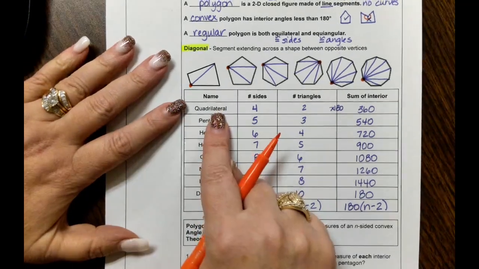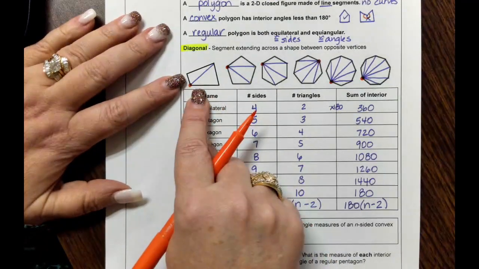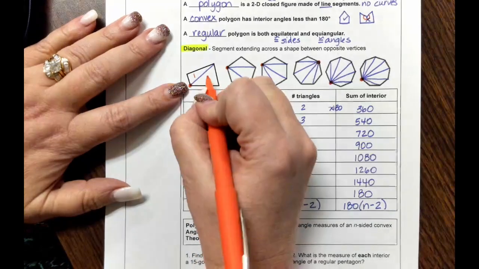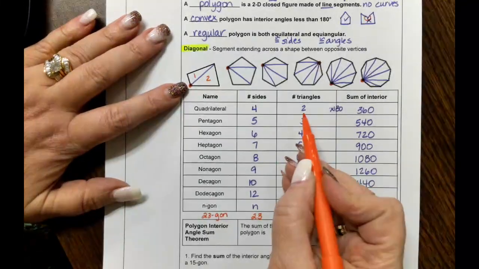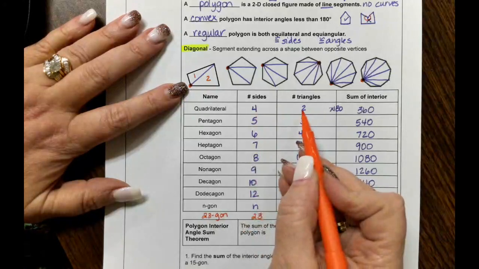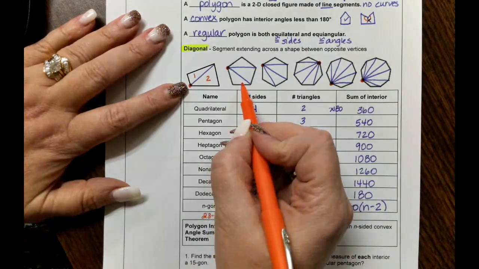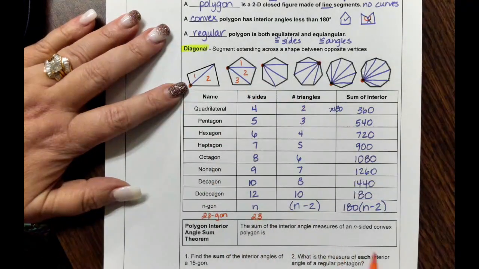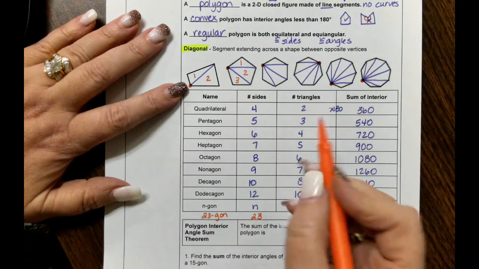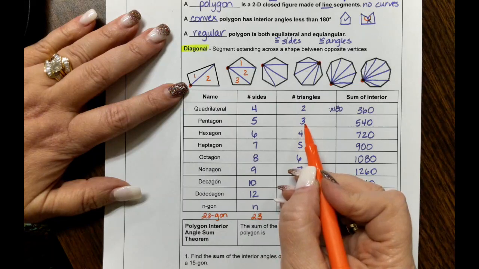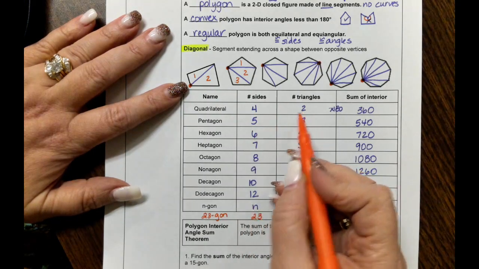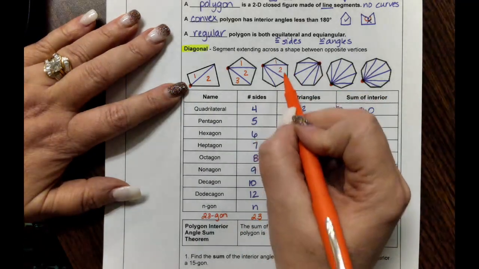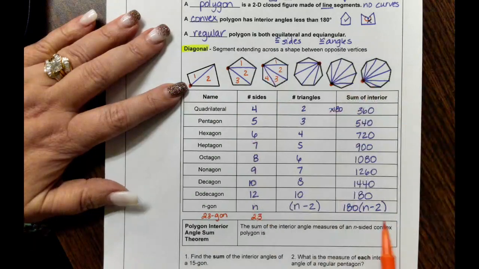Now if I go back to my quadrilateral, here's my quadrilateral right here. It has 4 sides, and I draw in my diagonal. I notice that I have 1 triangle, 2 triangles. So when there are 4 sides, there are 2 triangles. When there are 5 sides, like this pentagon, I have 1, 2, 3 triangles formed by 1 set of diagonals drawn from 1 vertex. So there are 3. When there are 6 sides, I have 1, 2, 3, 4 triangles.